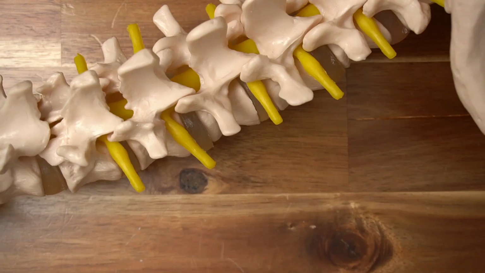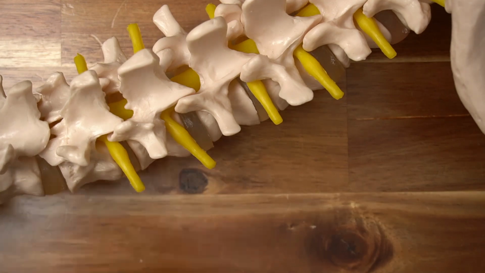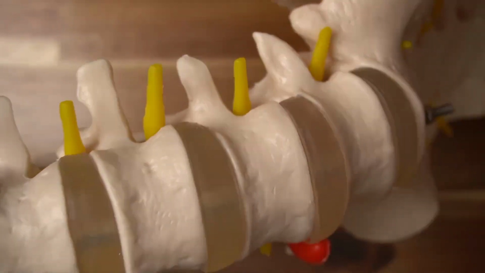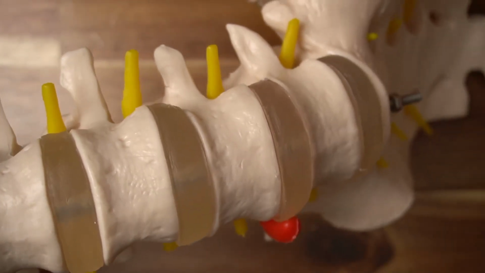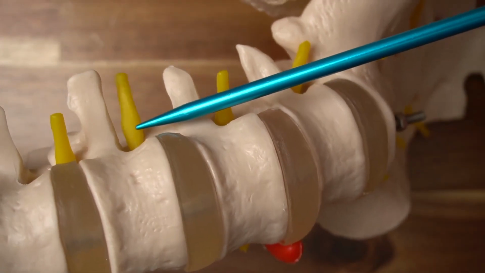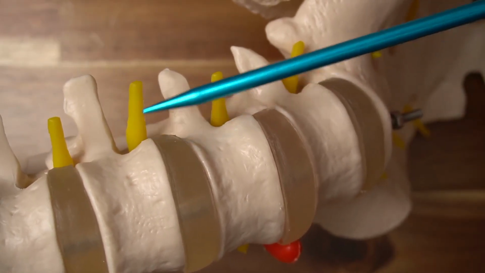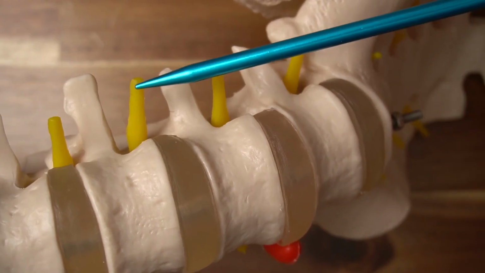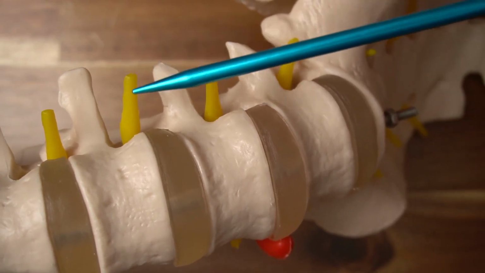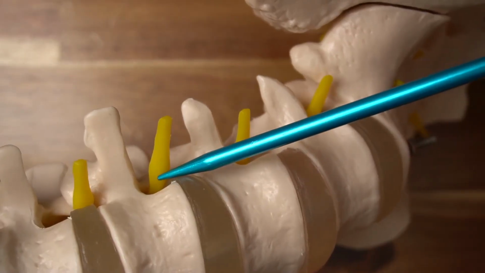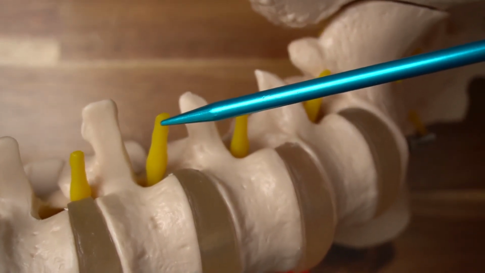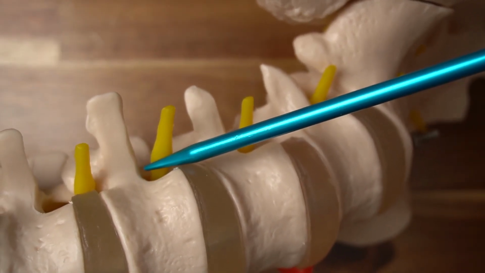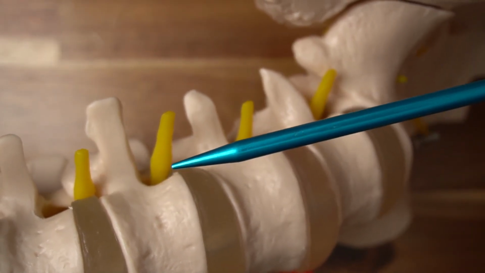So when we look at this plastic model here, we see these nerve roots, and we can see that the nerve root is wider than the nerve tract, which is just the name for the axons. A whole bunch of axons together is called a nerve tract. You can see it's fatter here and thinner as it goes away. Well, that fat part is called the nerve root, and that's just the cell bodies of all those peripheral nerves.